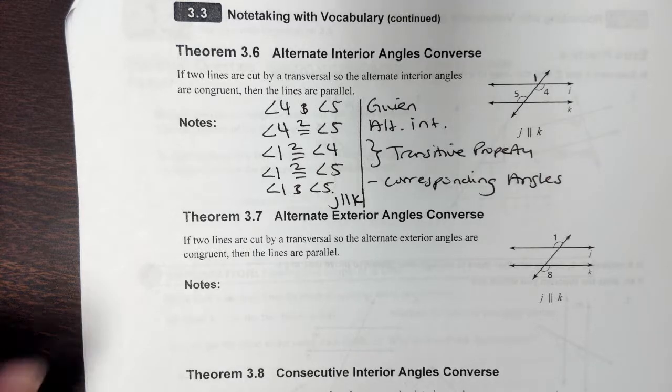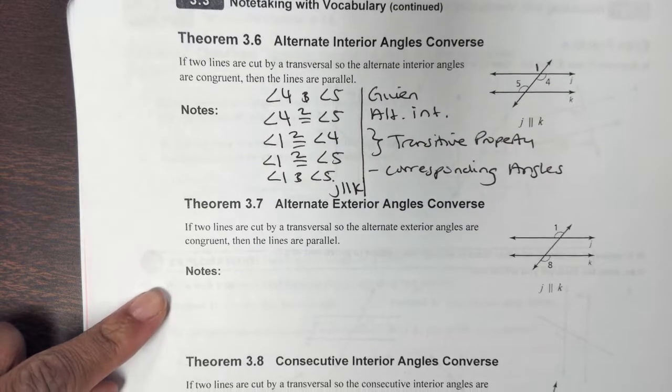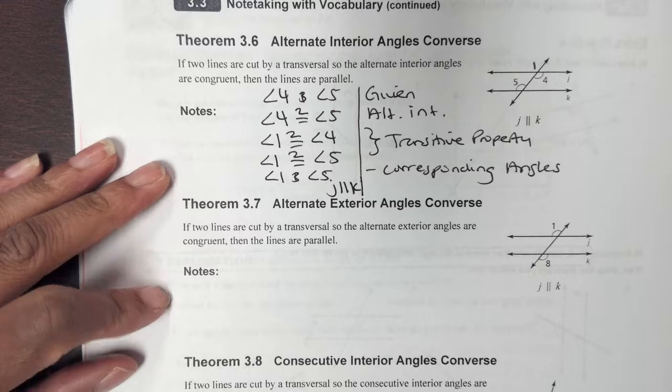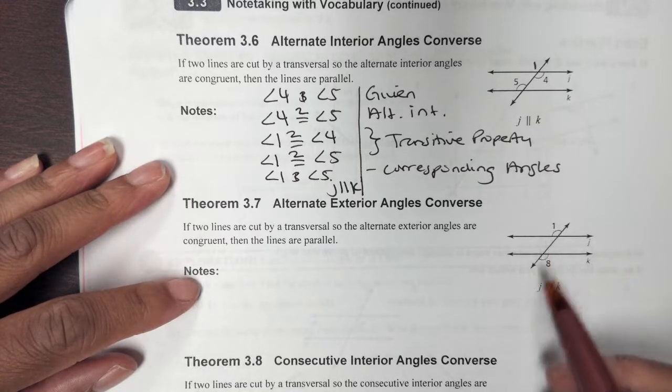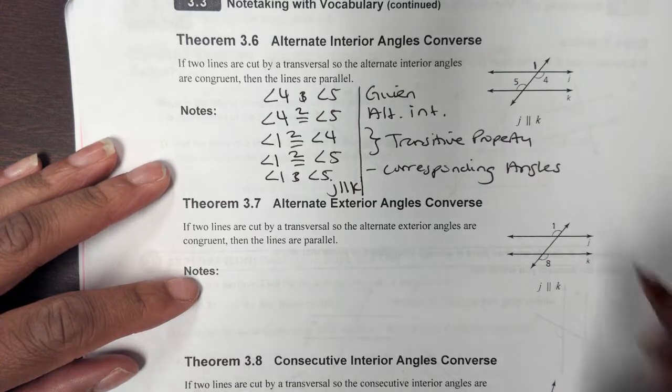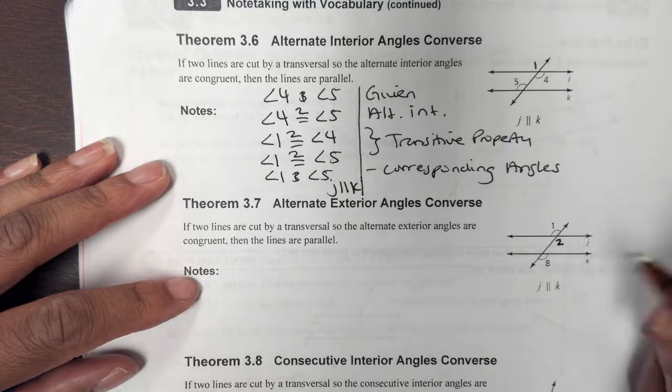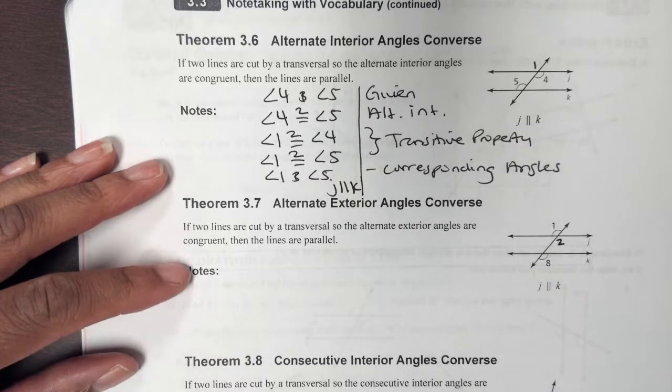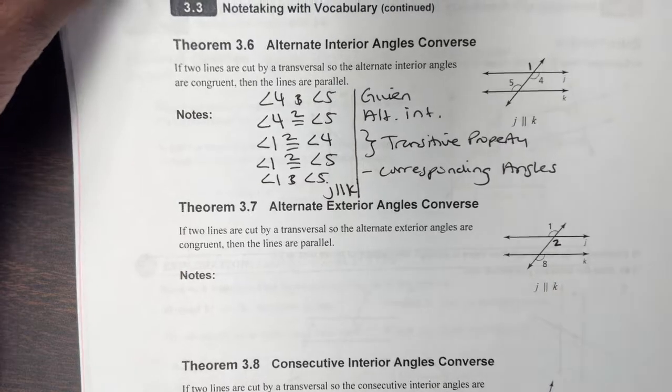Now see if you can do the same thing for 3.7. It's very similar to 3.6, except I have exterior angles involved this time. So say we have 2 here. How would you prove that J and K are parallel to each other?